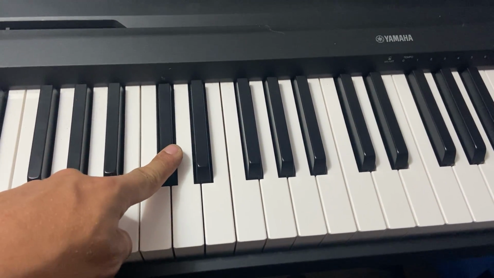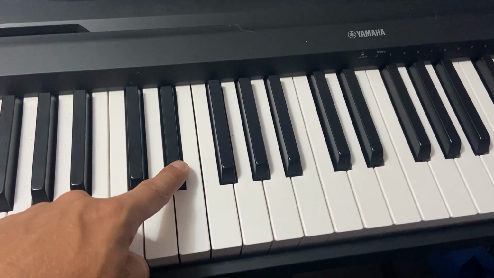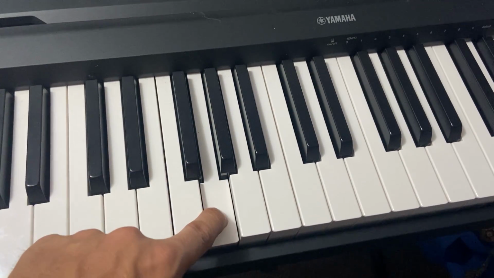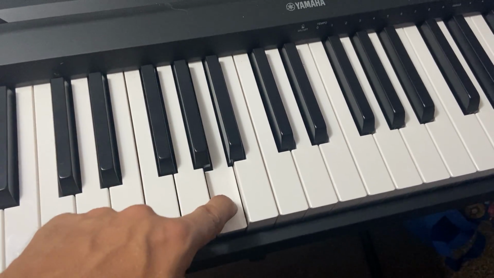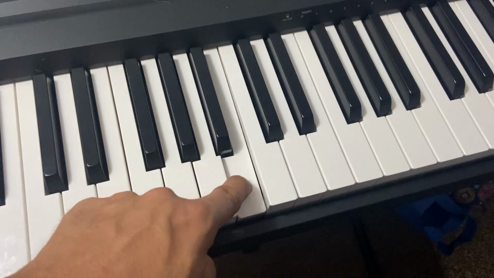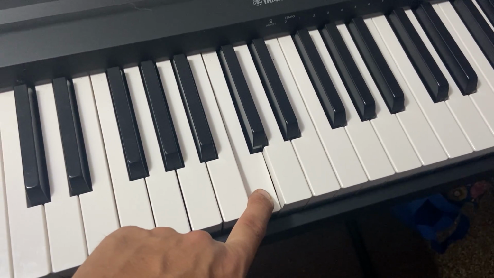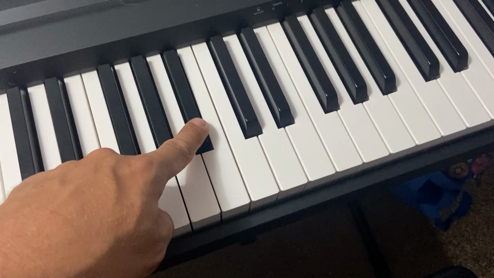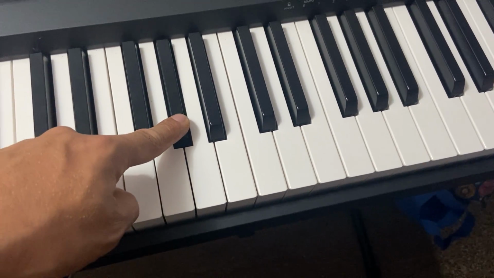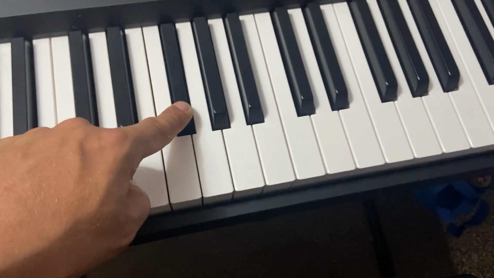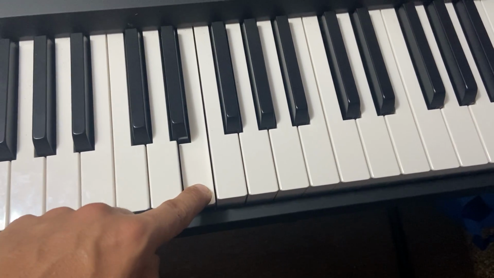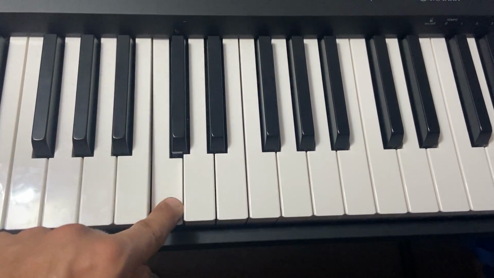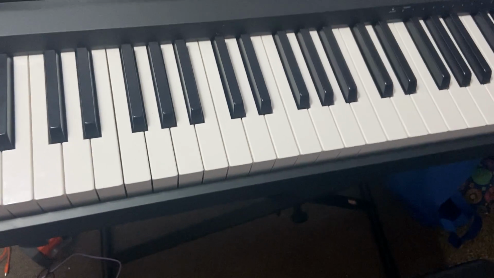C sharp, D, D sharp, E, F, F sharp, G, G sharp, A, A sharp, B, C, middle C. C, B, B flat, A, A flat, G, G flat, F, E, E flat, D, D flat, C. So as you see, these are enharmonic equivalents.